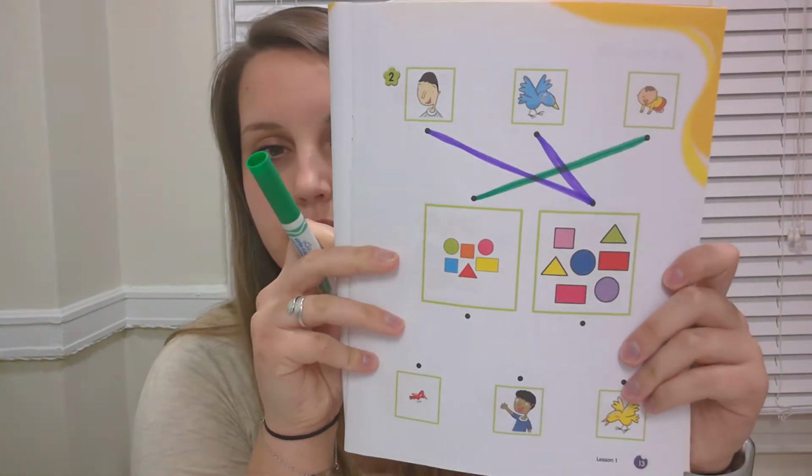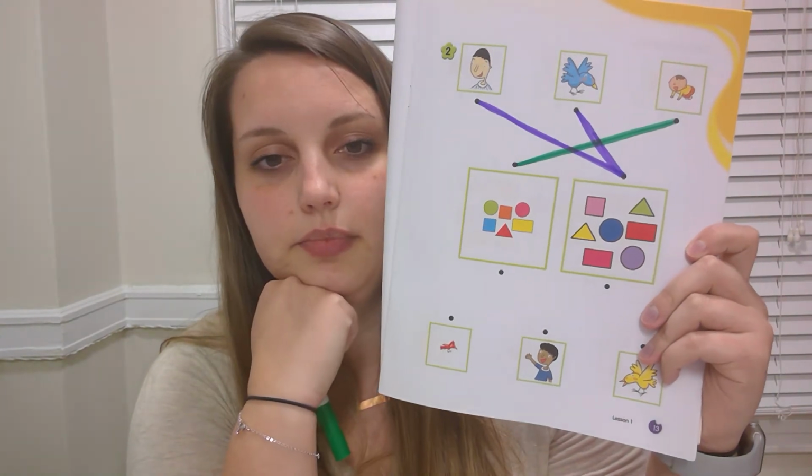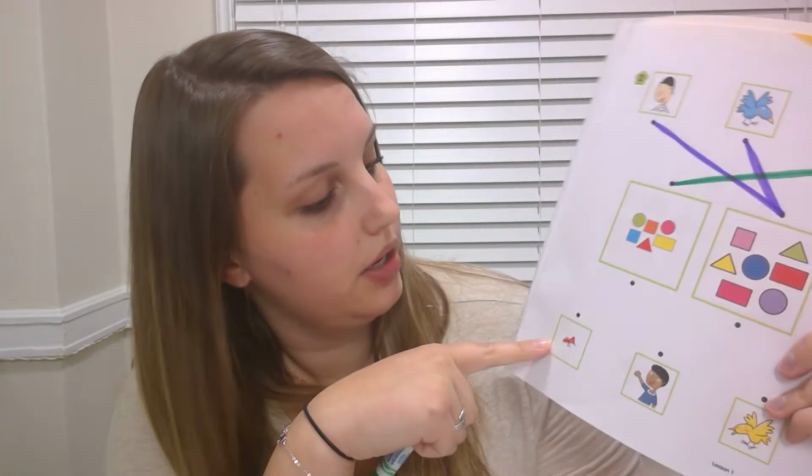Green, so we put a line from the baby's little black dot to the smaller shapes square. Just like that. Nice work. Okay, so now we can come down here.